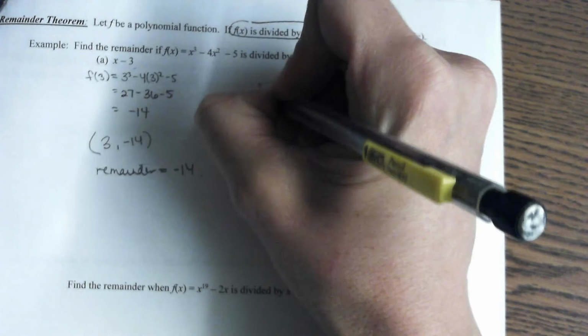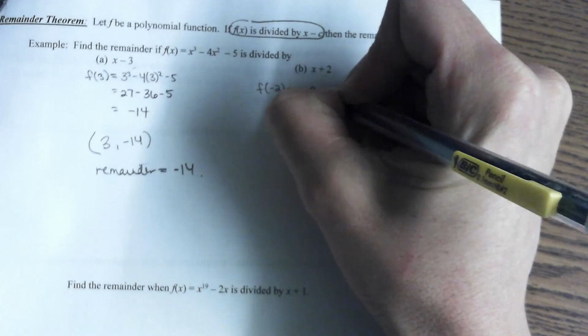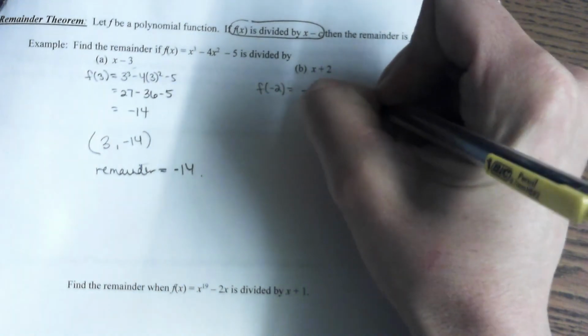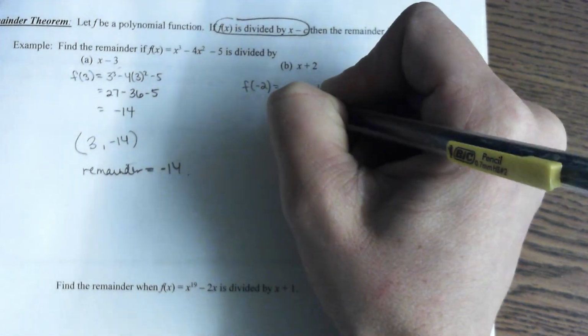So for B, we just do f of negative 2. We get negative 8 minus 16 minus 5, negative 29.